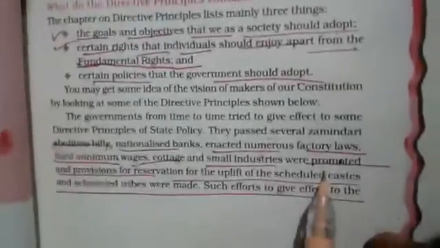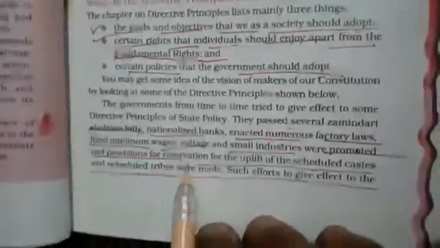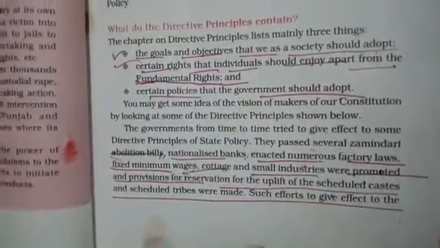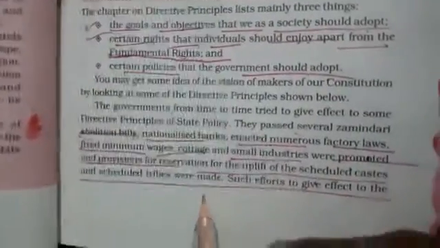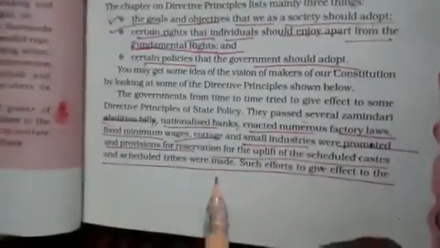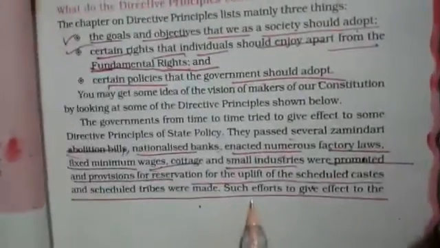Cottage and small scale industries, and provisions for reservation for the uplift of scheduled castes and scheduled tribes were made. Many provisions were made, many laws were made, and for the scheduled castes and scheduled tribes reservation was there.